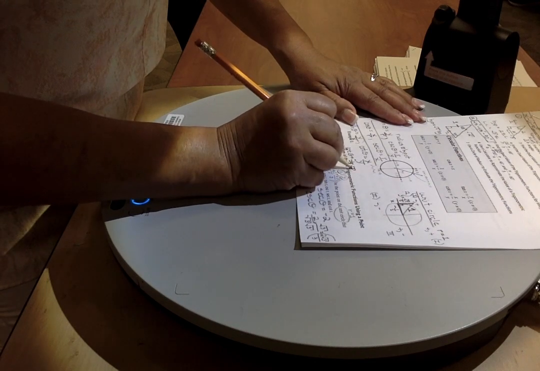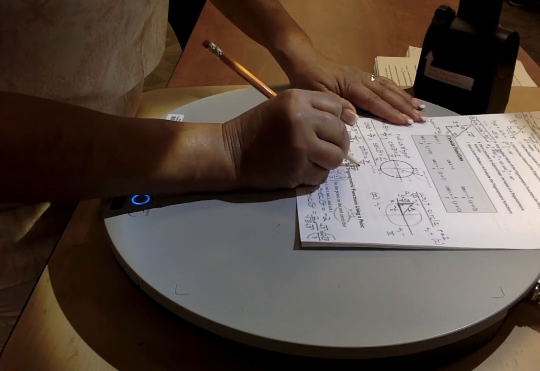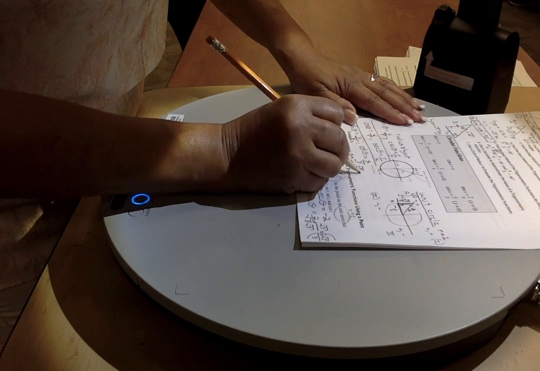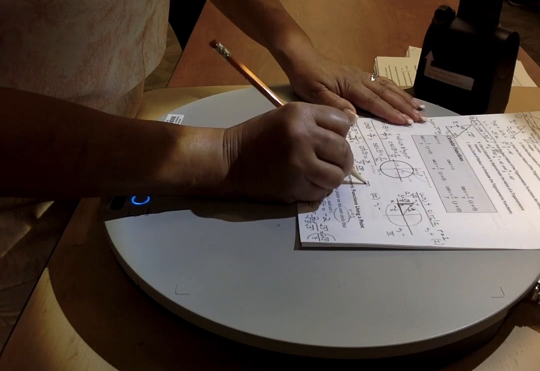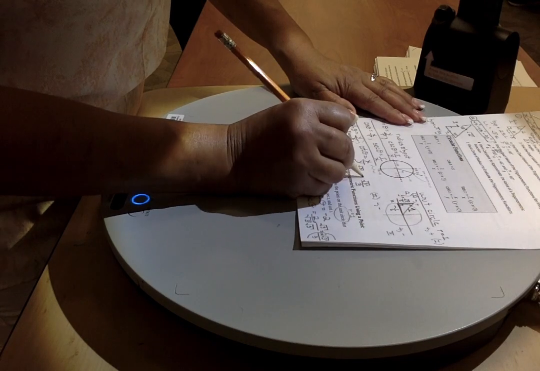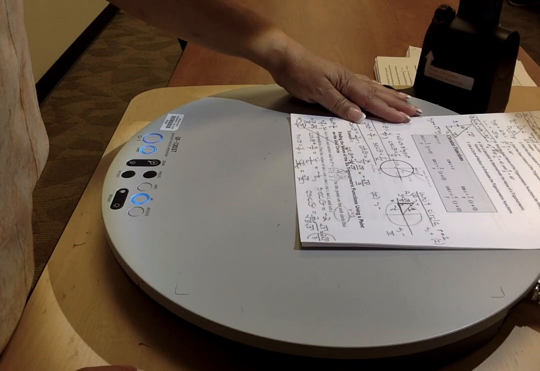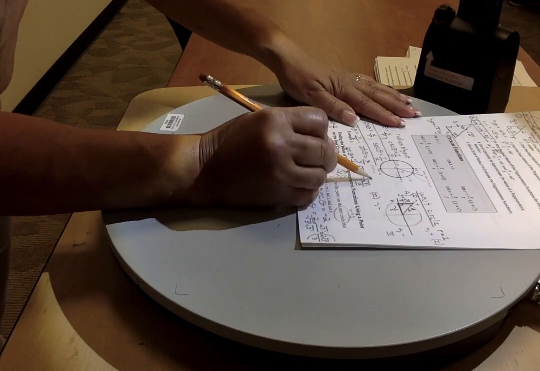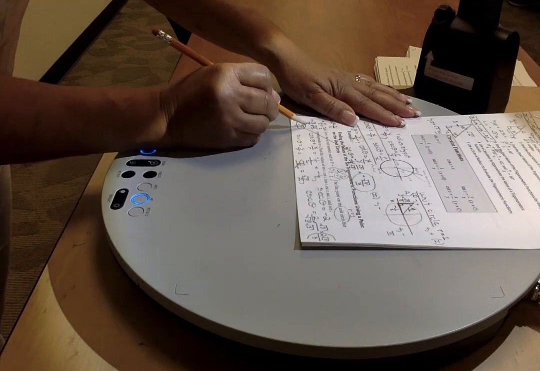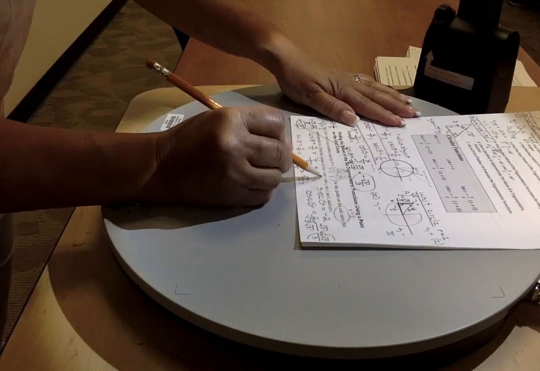Rationalize. Get rid of that radical that is now in the bottom. And you get square root of 3 over regular 3. Put the negative wherever you want. You can put it at the top, off to the side, or in the bottom. Okay, there's all 6 answers.